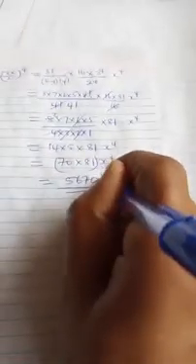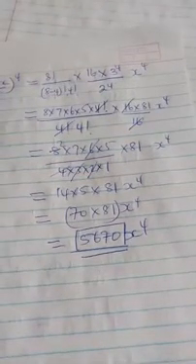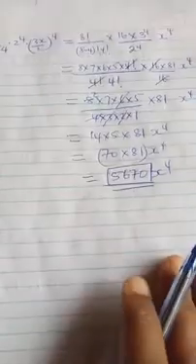So you'll find that the coefficient we are looking for will be 5670. That is the coefficient you are looking for.